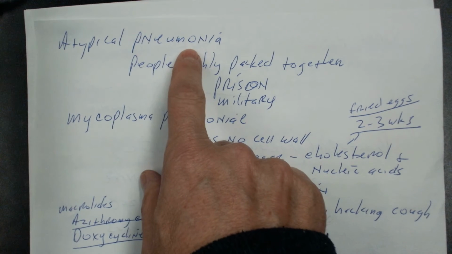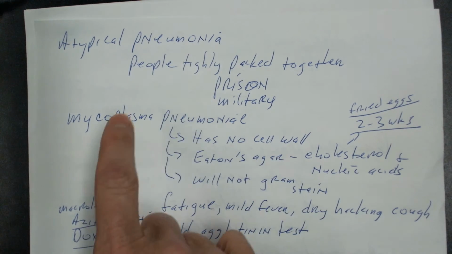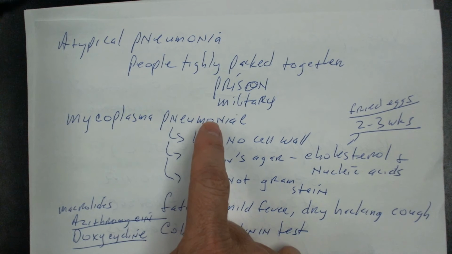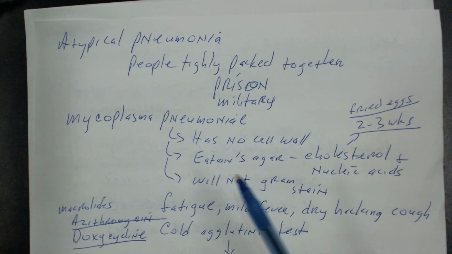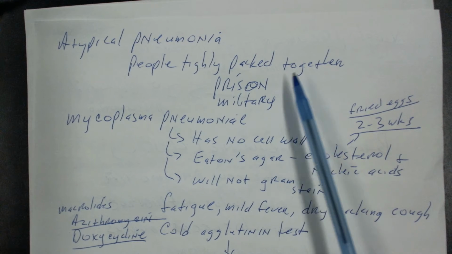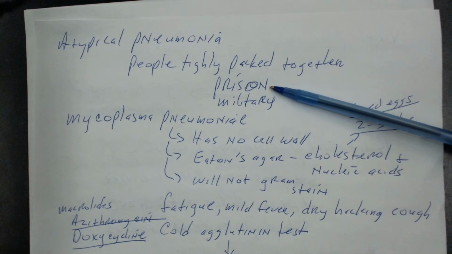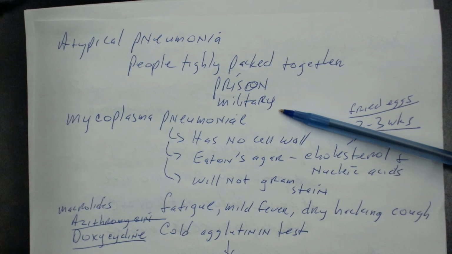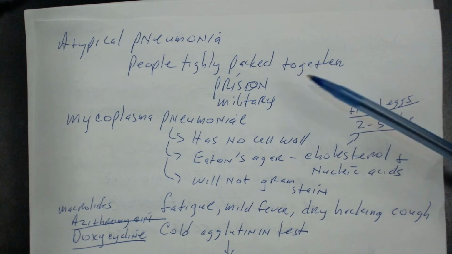Now, atypical pneumonias very often are caused by Mycoplasma pneumoniae. You see this organism when people are tightly packed together, for example, in prisons or in military barracks or something like that.